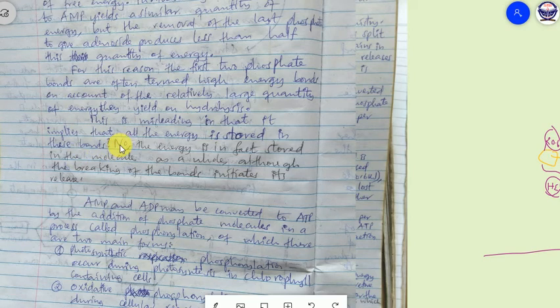No, it doesn't imply that all the energy is stored in these two bonds. The energy is in fact stored in the molecule as a whole, although the breaking of the bonds initiates its release. That's why we are saying that these two phosphate bonds are high energy phosphate bonds.